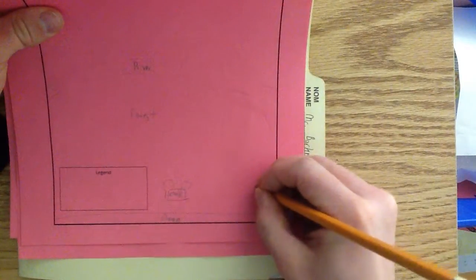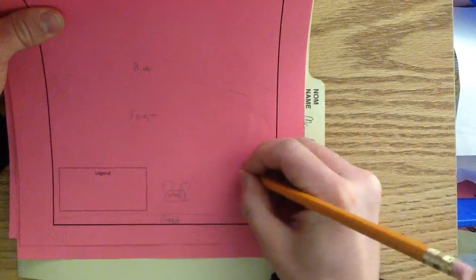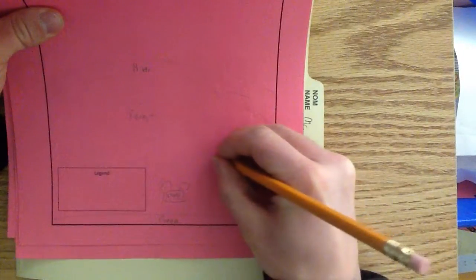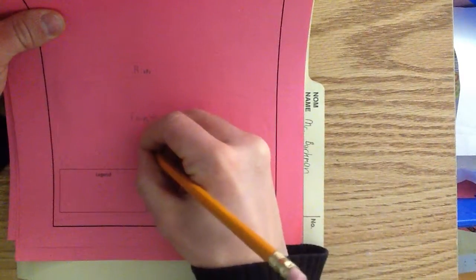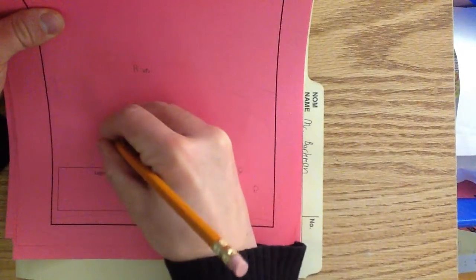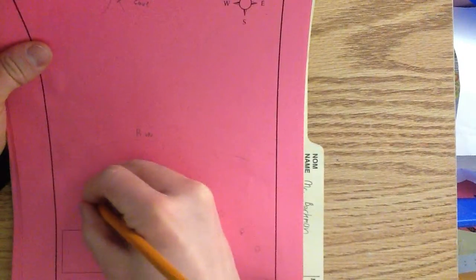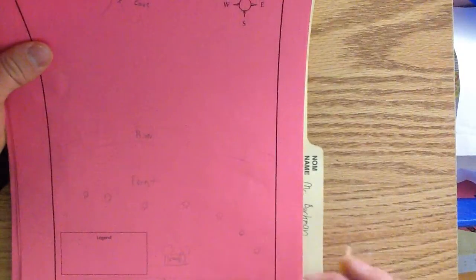And then there's a big forest. Okay? So I can put little trees in between just to say, yeah, this is where the forest is. Obviously, it's not as many trees as would actually be in the forest. But there we go. That's what we know. This is the forest. There.